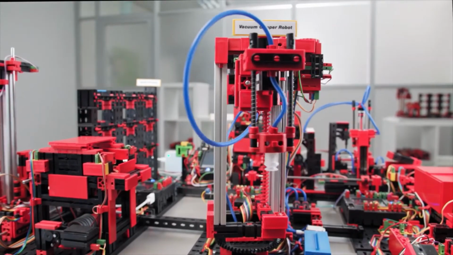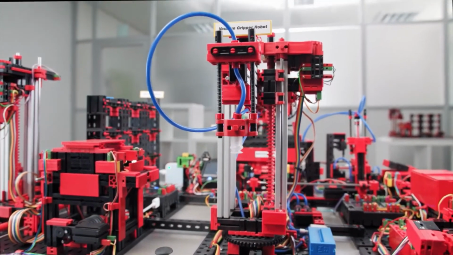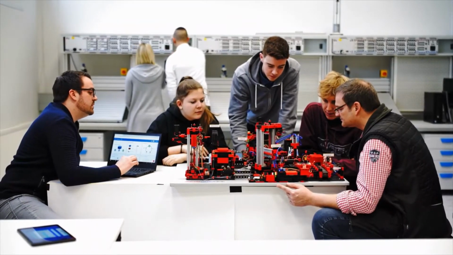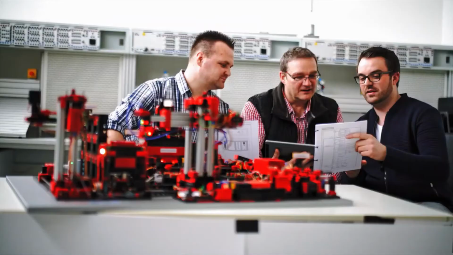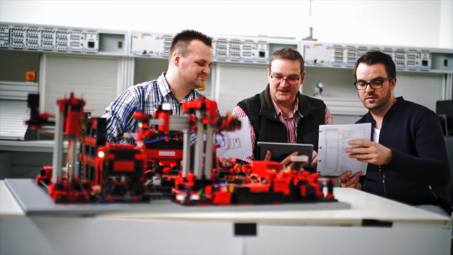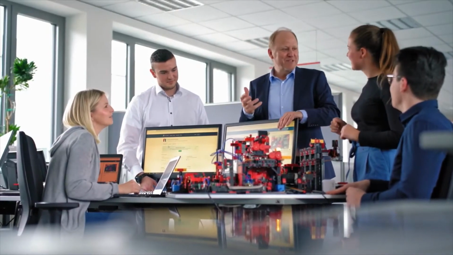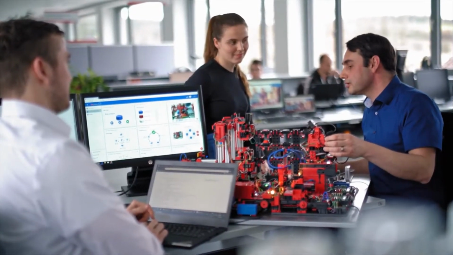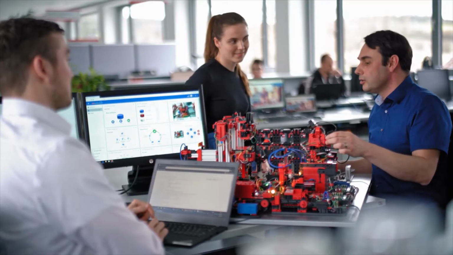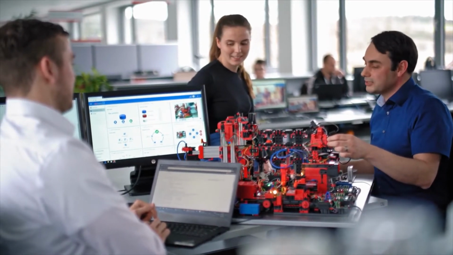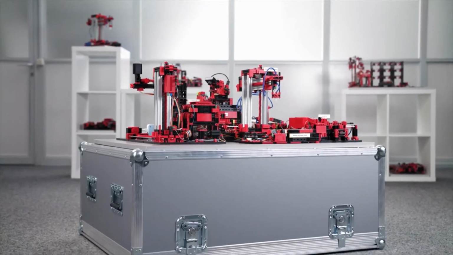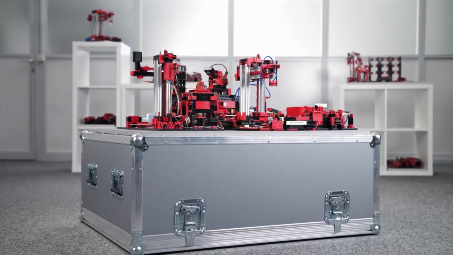The Fisher Technique Learning Factory 4.0 is ideally suited for education and training in vocational schools and companies, for research and teaching in colleges and universities, for development projects in IT departments, for production planners, and for demonstrating in-house software solutions at trade shows and other corporate events. The customized storage and transport case is a worthwhile add-on.